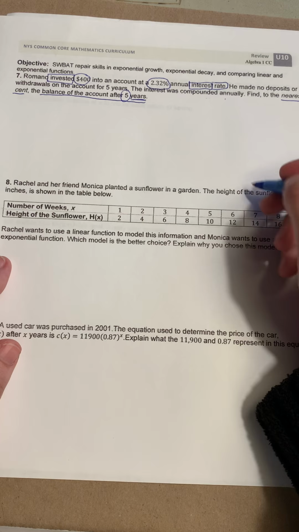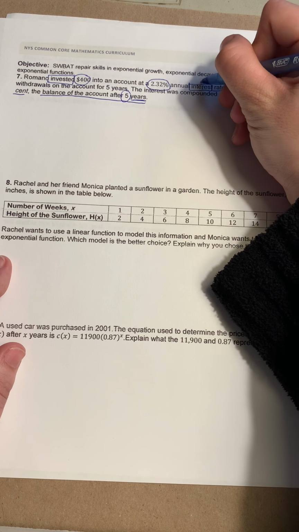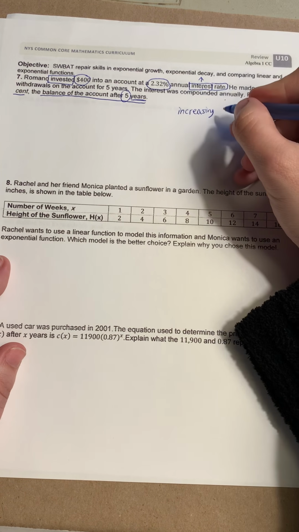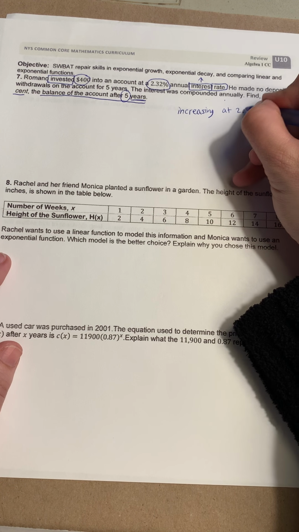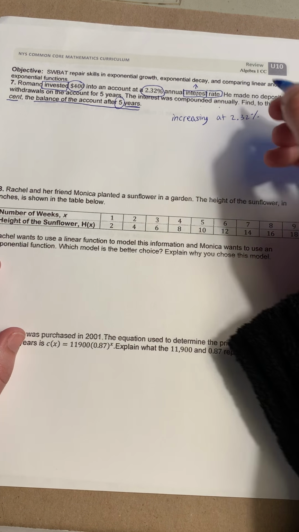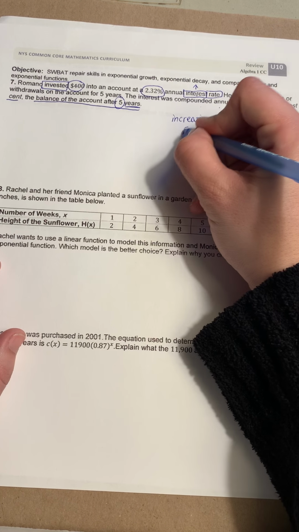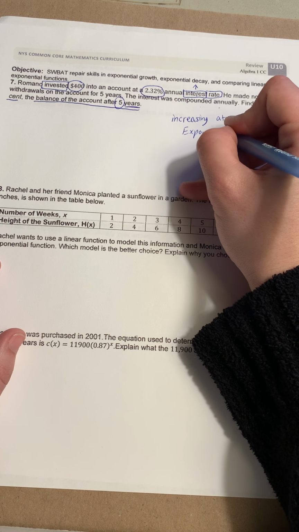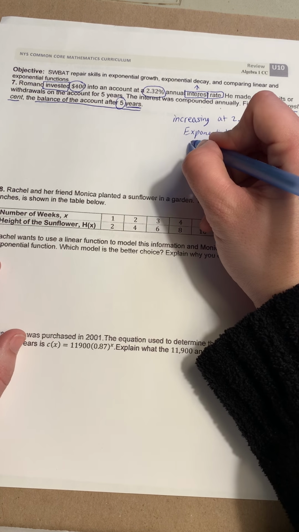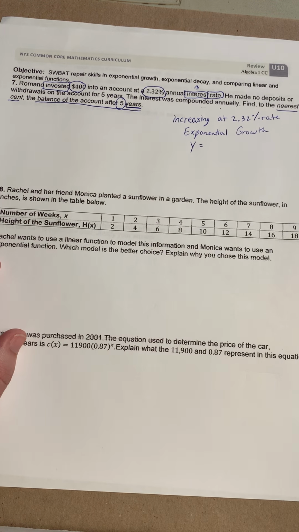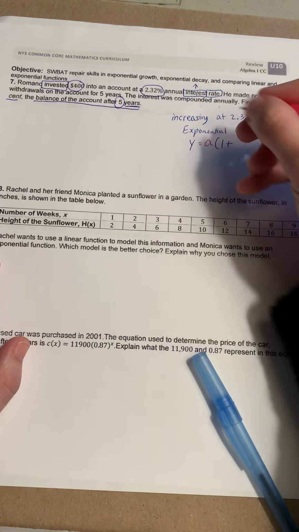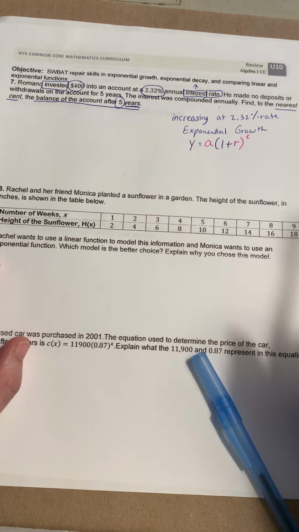So whenever I see interest, I want to think of increasing. So it's increasing at 2.32%. Because it's increasing at a percent rate, that means it's going to be exponential. And because it's increasing, it's going to be exponential growth. So I'm going to write my exponential growth formula. Y equals A, parentheses, 1 plus R, raised to the T.